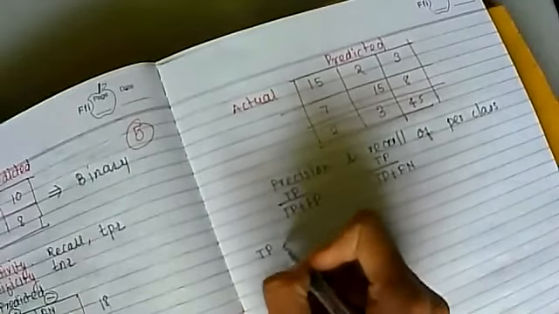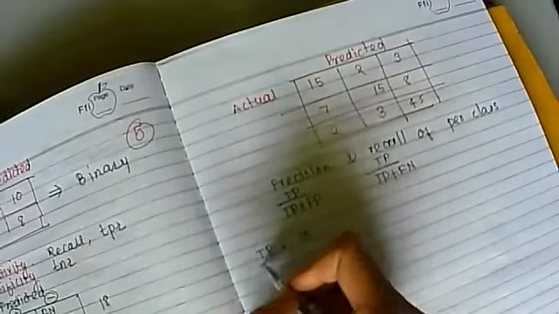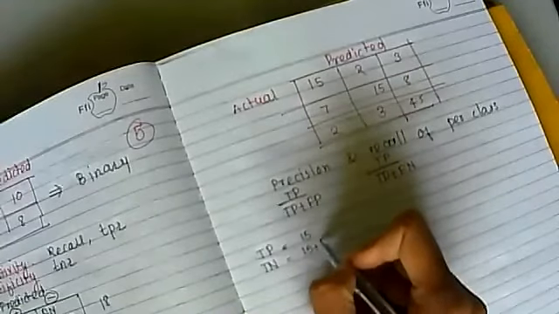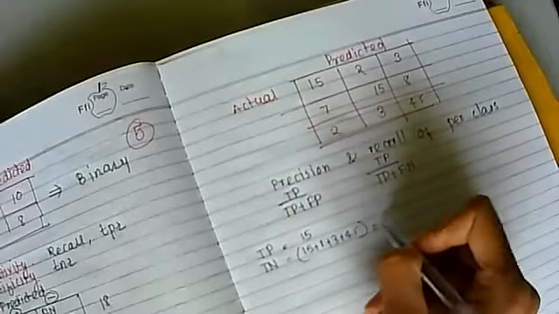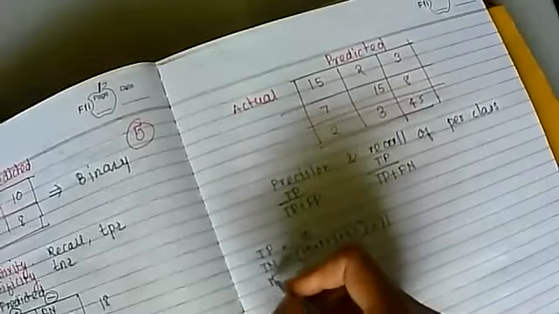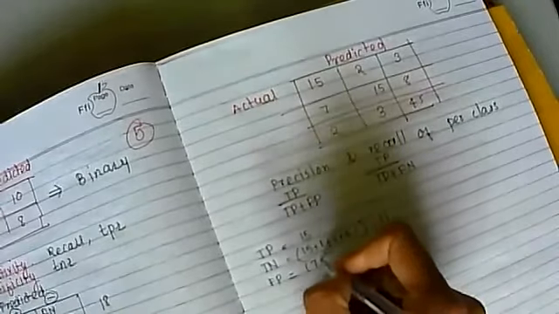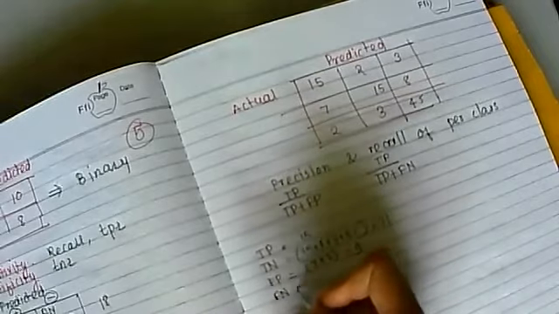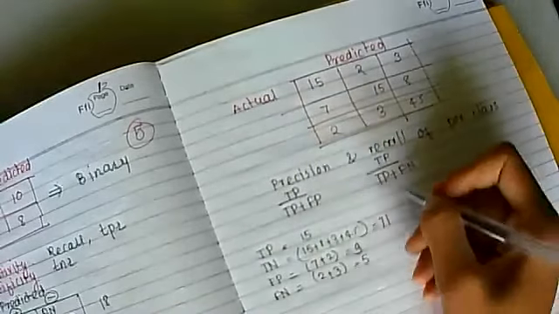TP for class 1 is 15. For TN, 15 plus 8 plus 48, that is addition, it is 71. FP is 7 plus 2, it is 9. FN is 2 plus 3, it is 5. Okay.